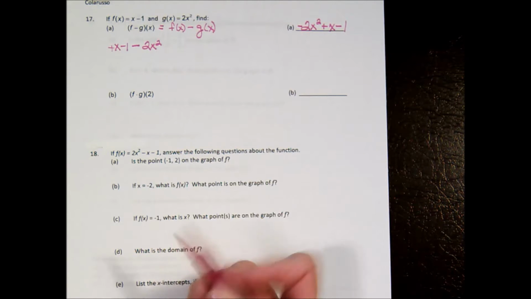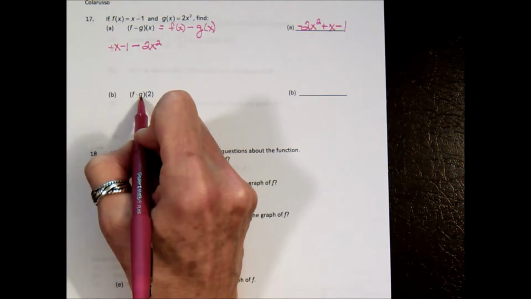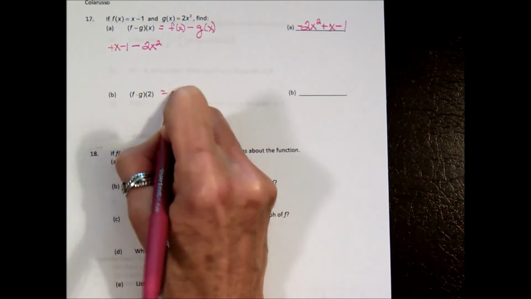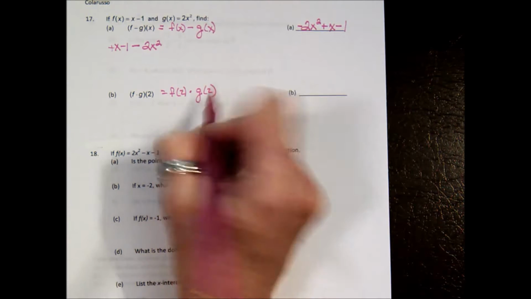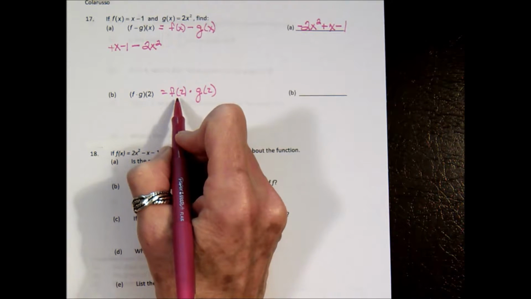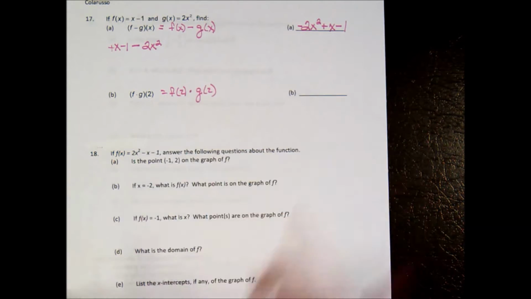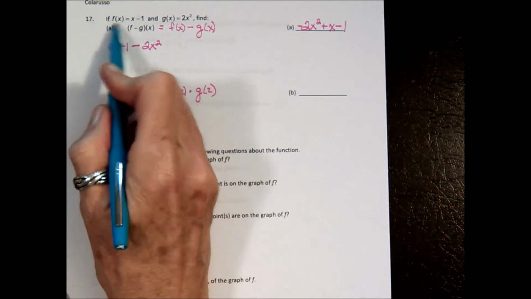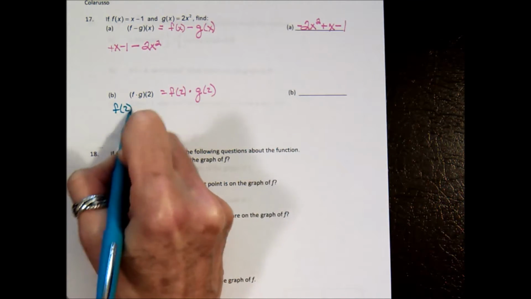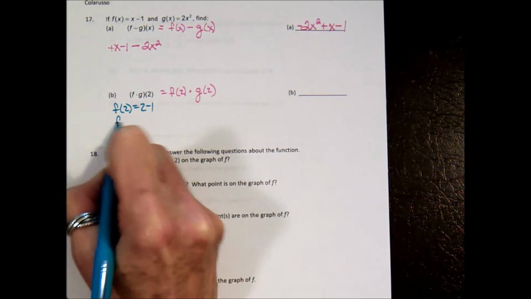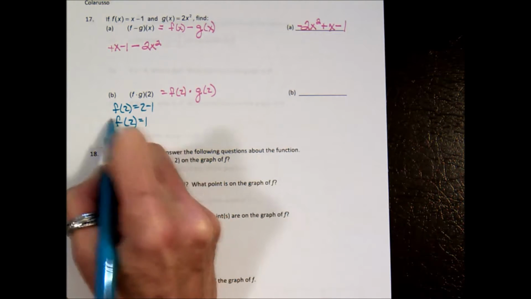F times g of 2 is equal to f of 2 times g of 2. So I need to find each of those. So let's use different colors to do that. So for f of 2, I'm going to go back to my f of x function, and I'm going to put in a 2. So f of 2 would be 2 minus 1, or f of 2 is 1. So that's the first part that I need.